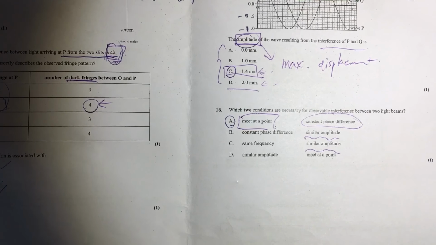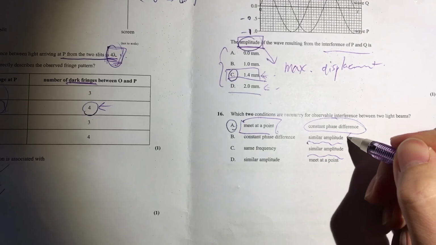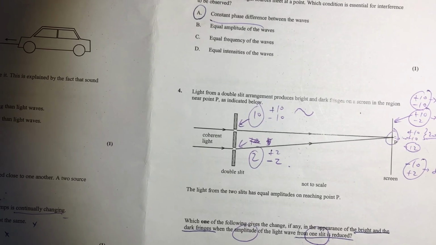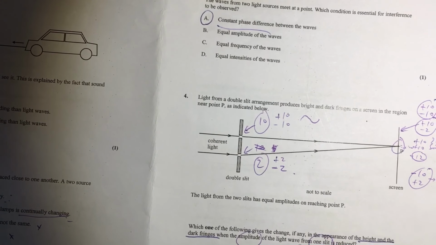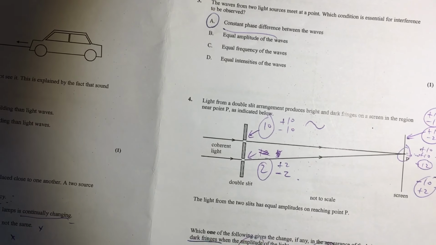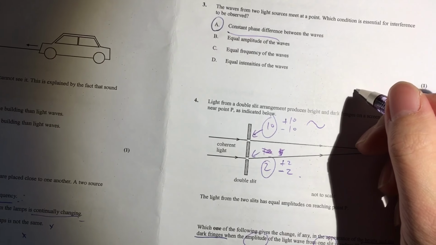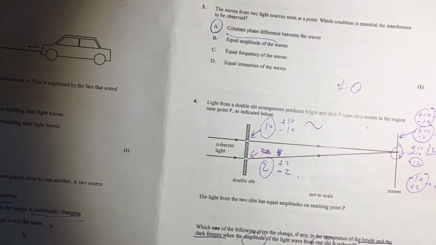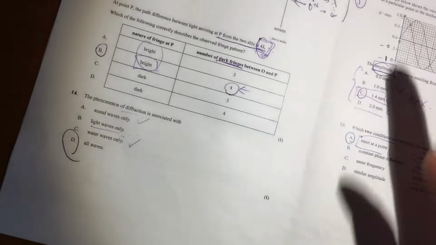Although the thing is, if you do not have similar amplitude, like in the previous question here, you will not have the dark fringe. So that means you will not have a complete, I don't think this is a proper word, but completely destructive interference. That means the least amplitude you have is not 0, but that is still destructive interference. So that will only be the issue if you don't have the same amplitude, but you should still see the interference pattern.